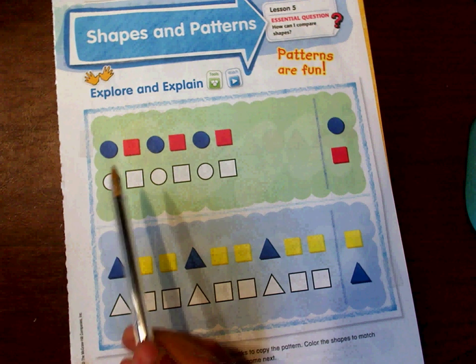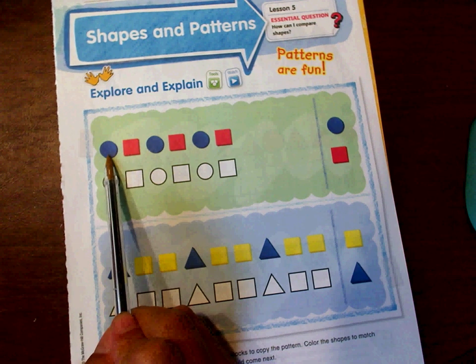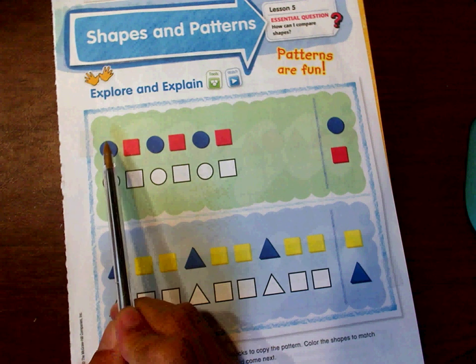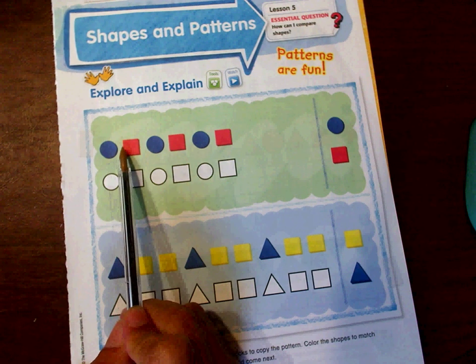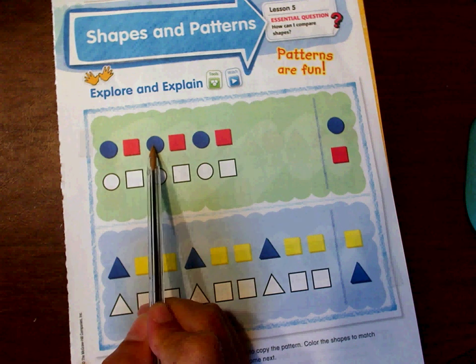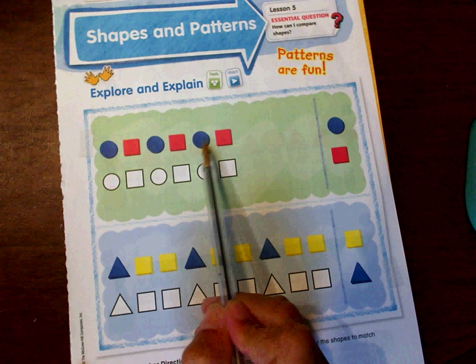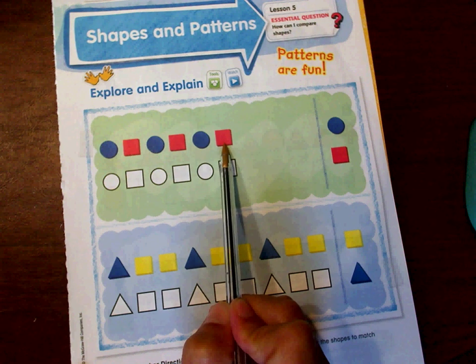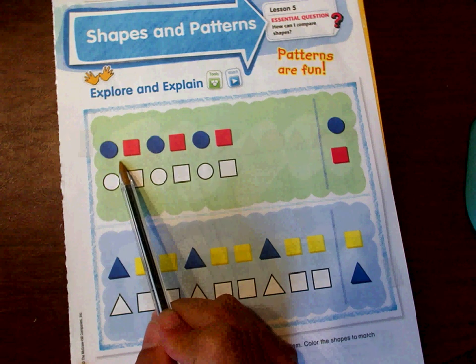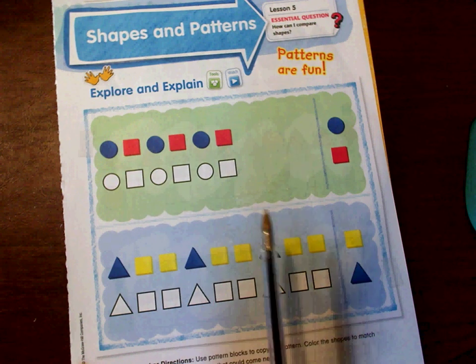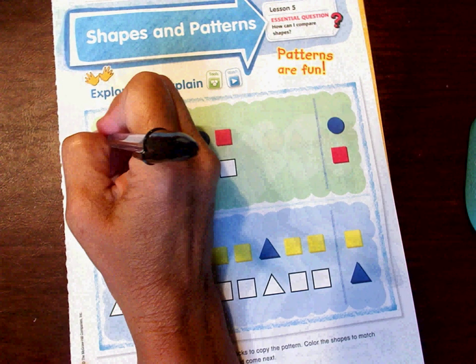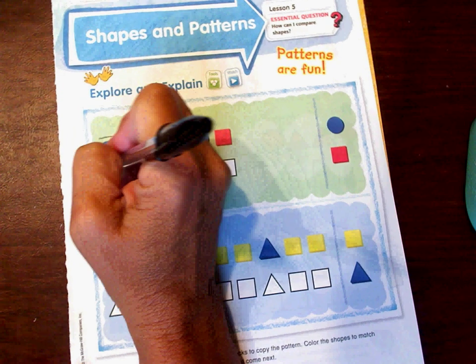Now I want you to put your pencil on the blue circle, and you're going to read the pattern with me. Blue circle, red square. Blue circle, red square. What is the pattern that you see repeating over and over again? That's right, boys and girls. It's blue circle, red square.